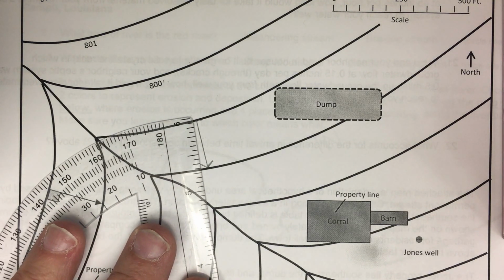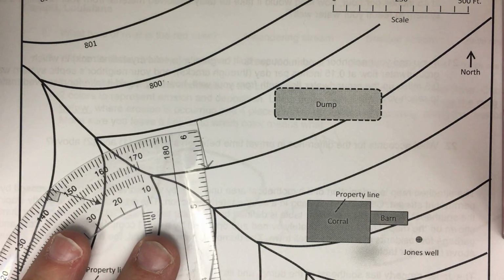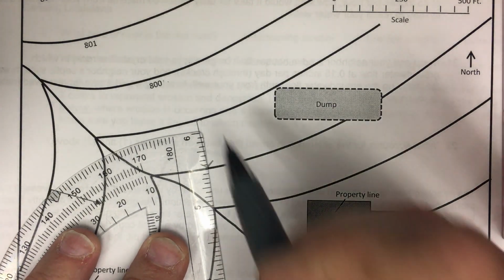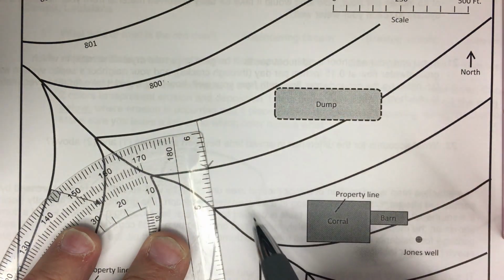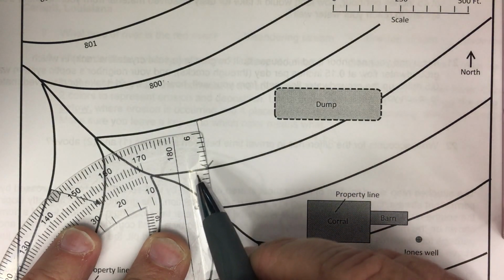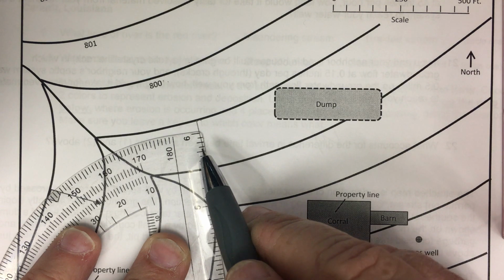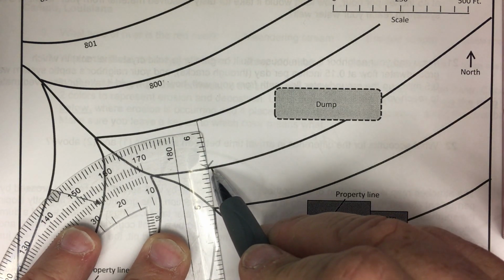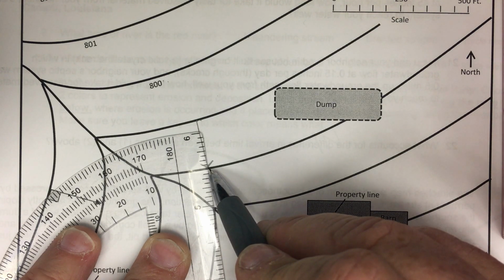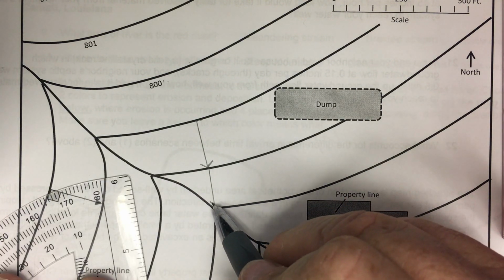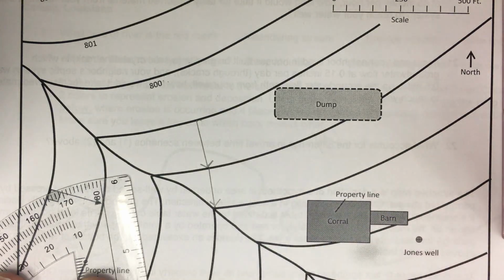And from here I can draw another line. Sometimes it turns, so you don't want to go from here straight down, because these contours are changing. So even here you can see there's a little tiny bit of movement. So I'm at a right angle here, and I'm drawing another line, and that goes to this point.